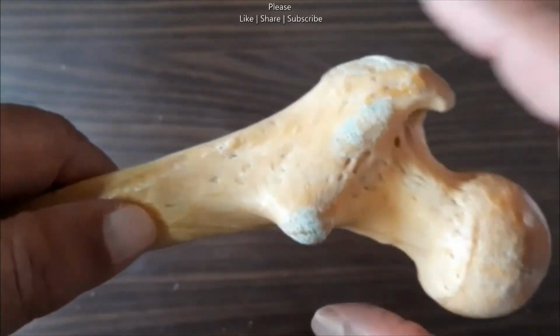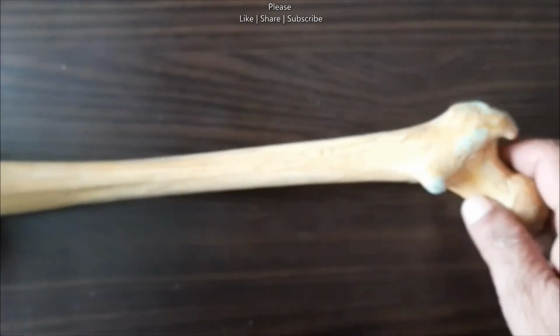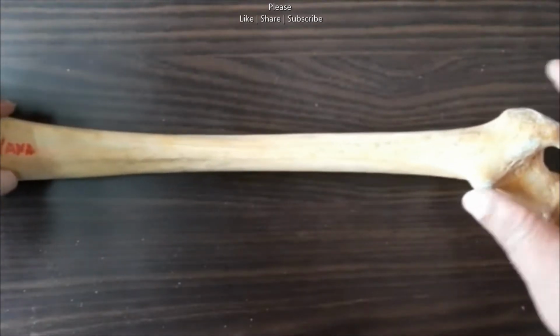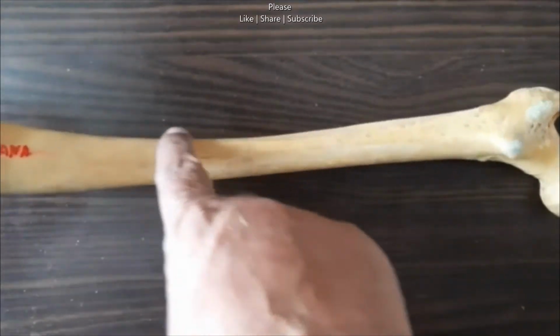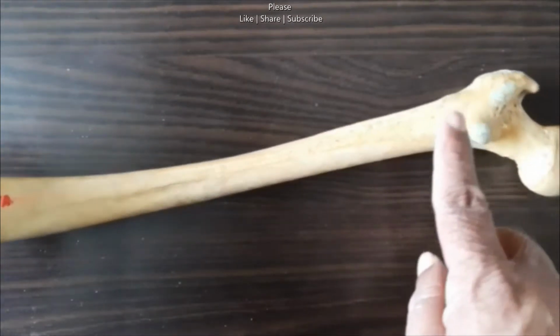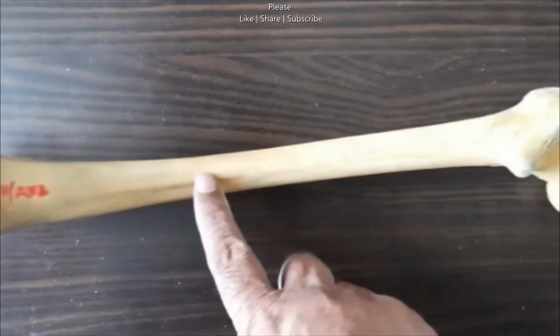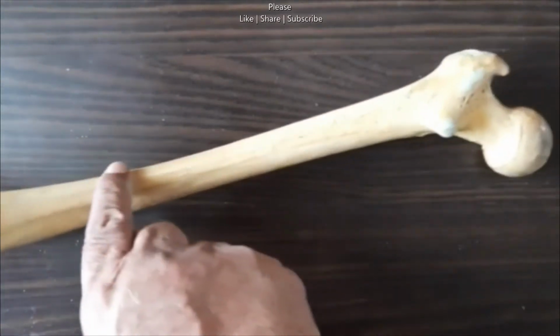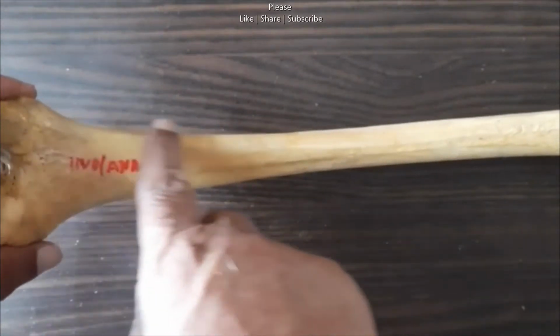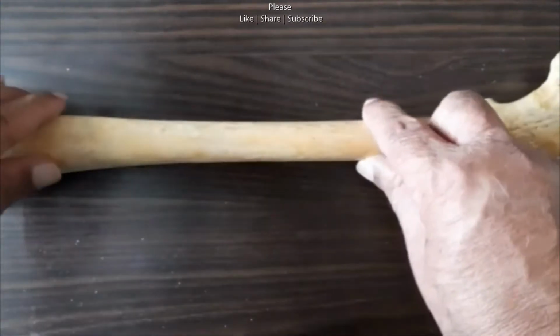Now, after completing the attachments of the upper end of the femur, let us come to the shaft. This is the posterior aspect of the shaft, where the linea aspera, gluteal tuberosity and spiral line are seen. This is the medial supracondylar line, and this is the lateral supracondylar line. This is the anterior convex surface of the shaft.